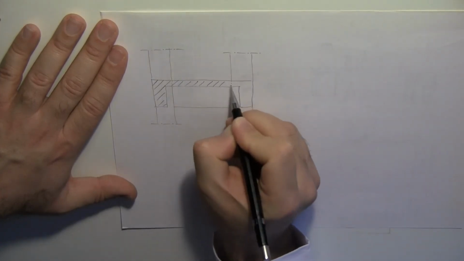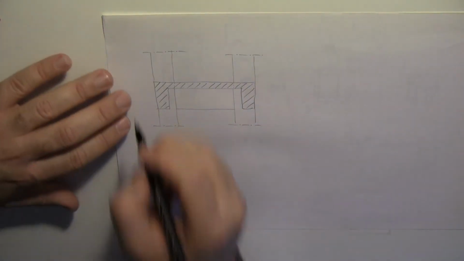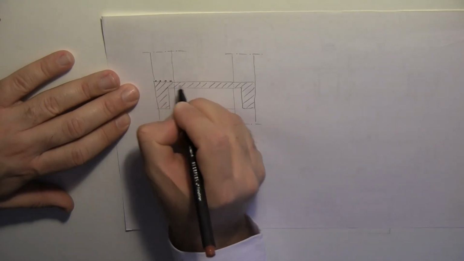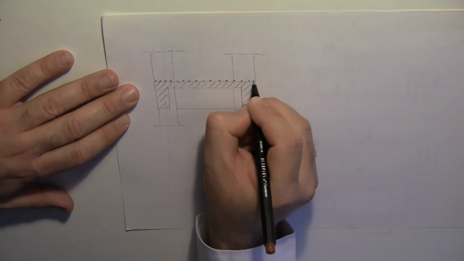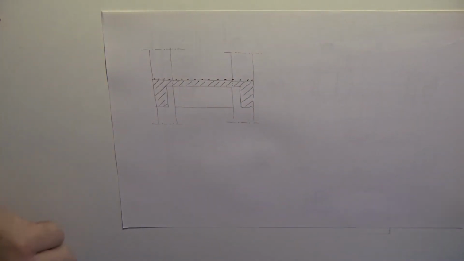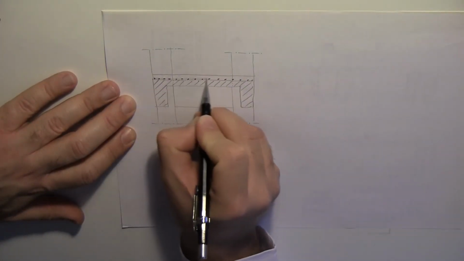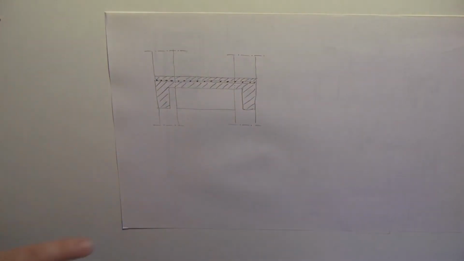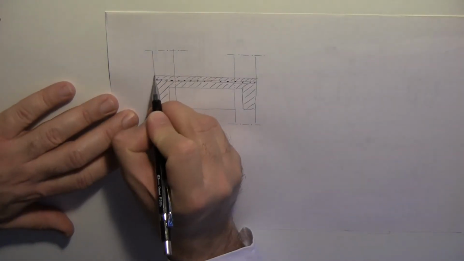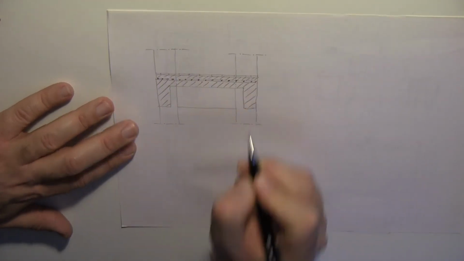And with this brown color, I'm going to draw some dots here. Let's assume that it is representing the impact sound insulation, and then I'm going to cover it with a layer of screed, and now this is going to be called a floating screed. And then I'm going to cover it with maybe wooden parquet like that, because this is an intermediate floor.